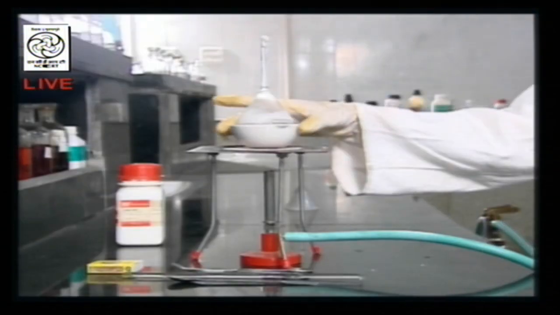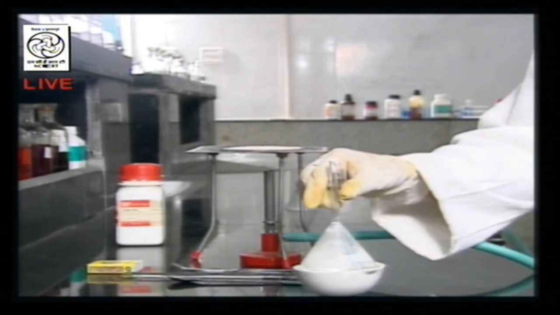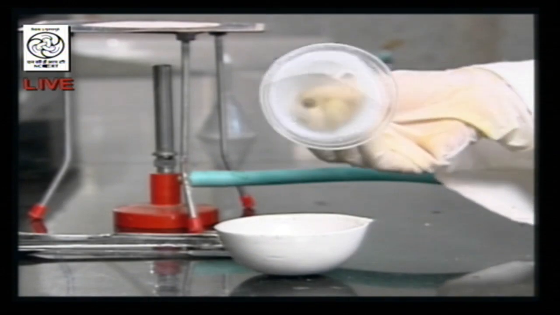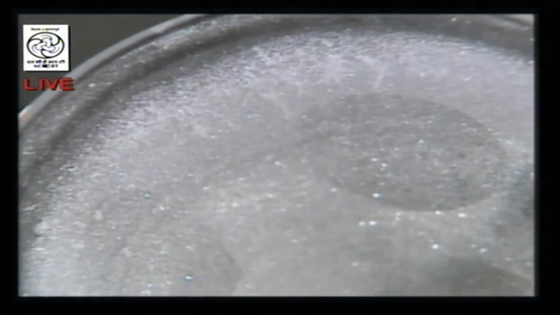Remember, please don't burn your hand, children. You have to let it cool. In this video you have given enough time to get cool, and now you take this funnel and see these beautiful crystals. We have not seen any liquid there.